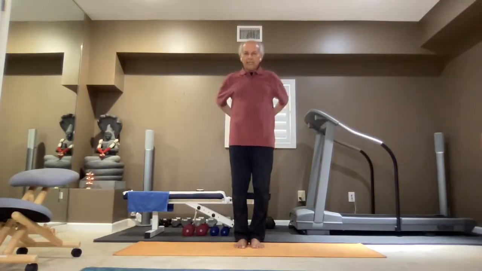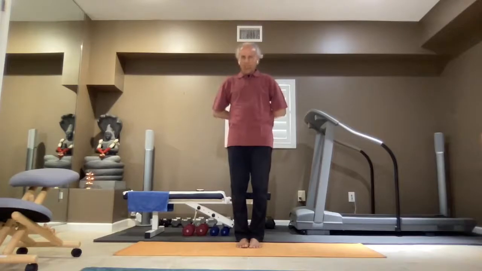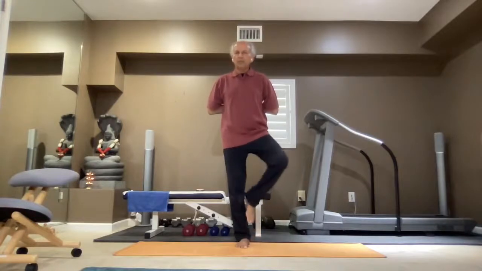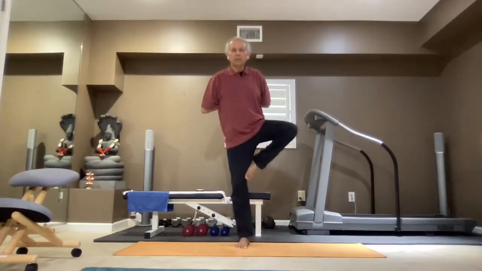So my hand is to the back and you'll see these are people called challenging poses. These are not challenging poses. It comes to you. Then you can do a Vrikshasana, tree pose. Feet here below the knee, you can put it above the knee.